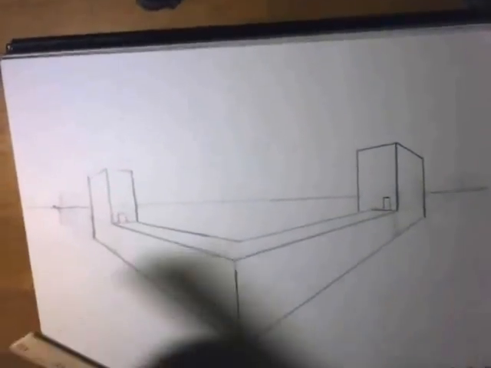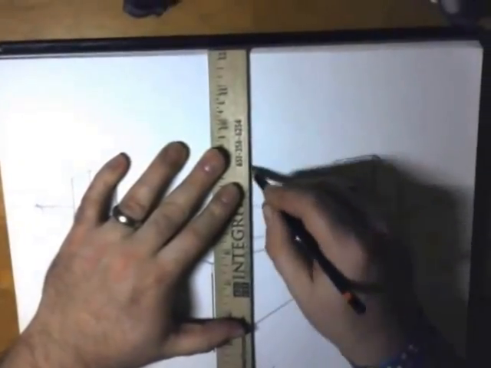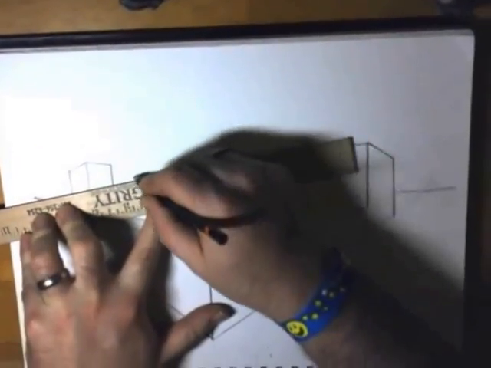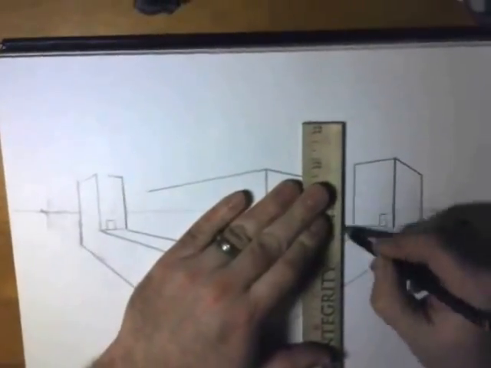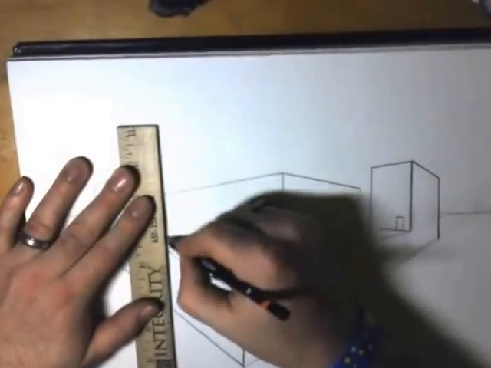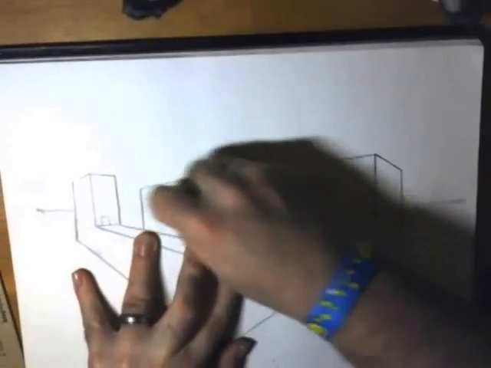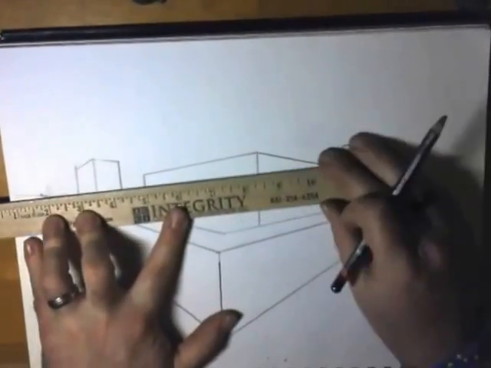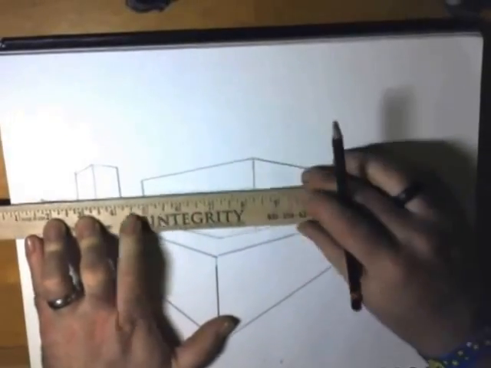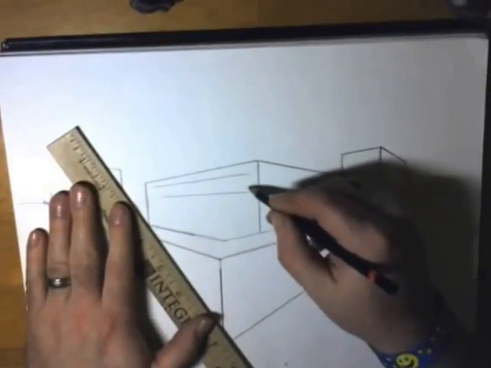Okay everybody, I'm just going to clean this up and now I'm going to add in the large main building, the keep. I'm going to use the same directions that I've used before. Anything that's going to the right hand side goes to the right vanishing point. Anything going to the left goes to the left hand vanishing point. Now I'm going to add some windows in just by drawing tops and bottoms.